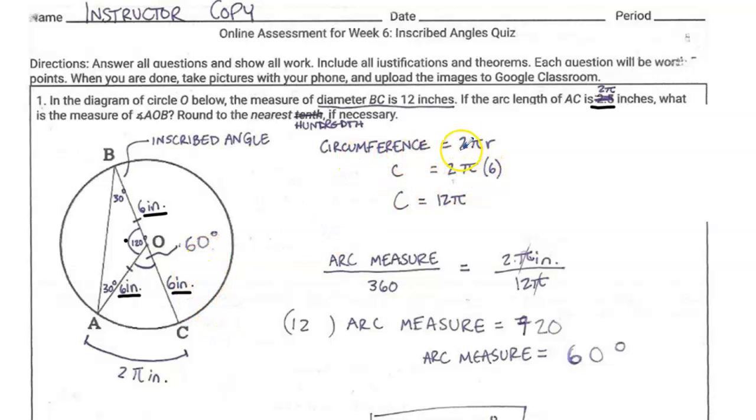First, let's find the circumference. The circumference is equal to 2 pi r for any circle, and in this case, the radius is equal to 6. So the circumference is equal to 12 pi. That shouldn't have been too difficult to do.